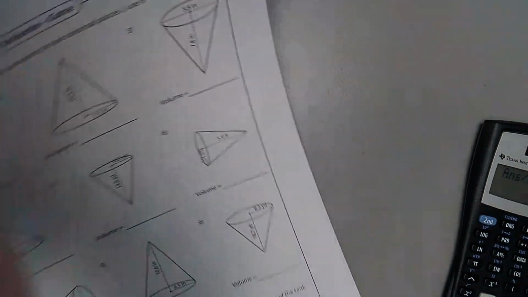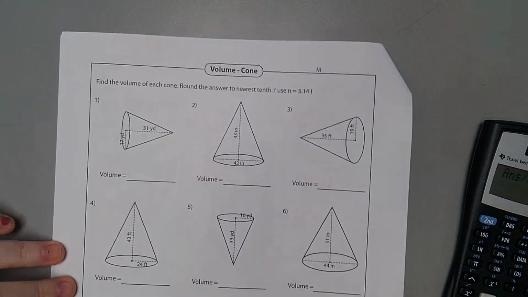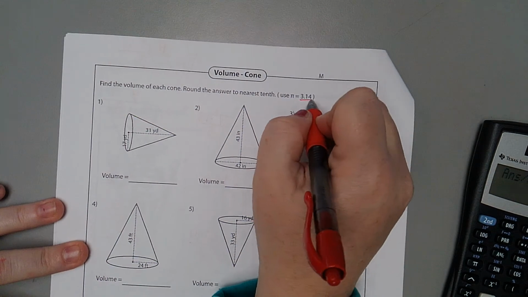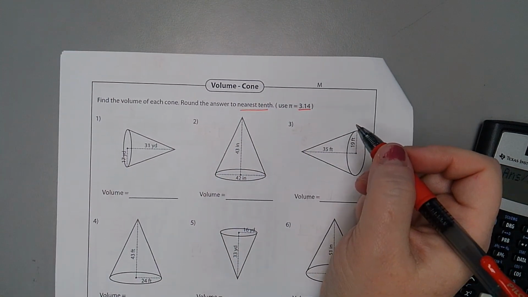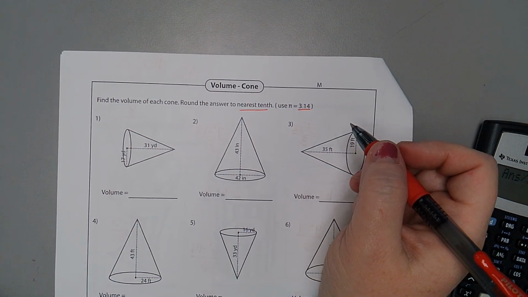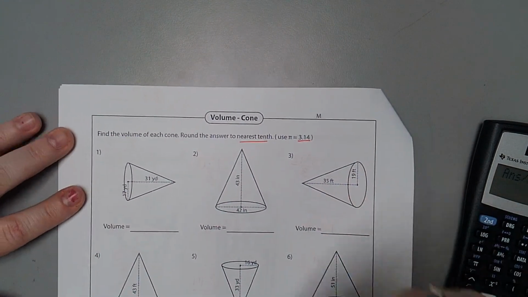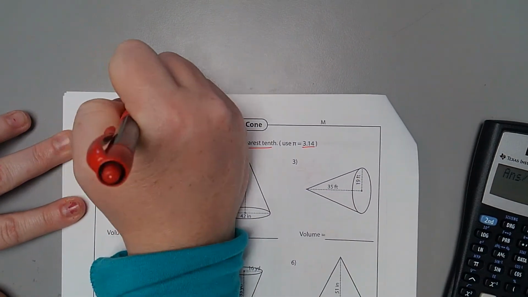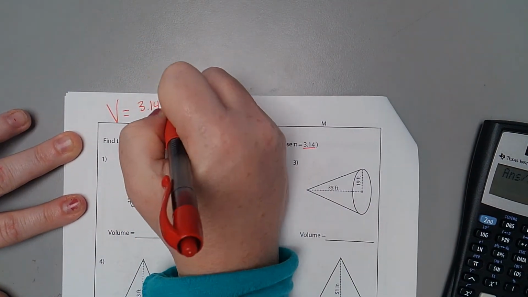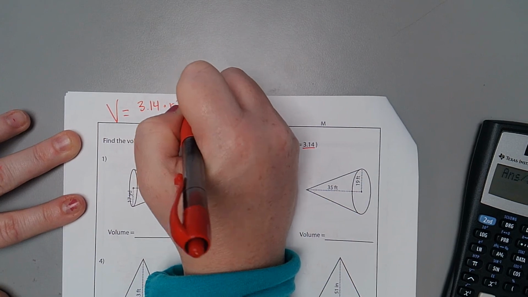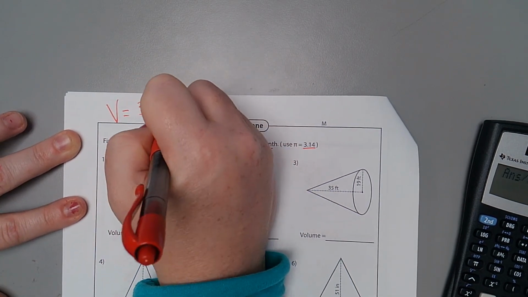On the next page, it says use 3.14 and to round to the nearest tenth. Tenth is 1 decimal place. So we're going to use our equation. Volume equals 3.14 times r squared times height divided by 3.